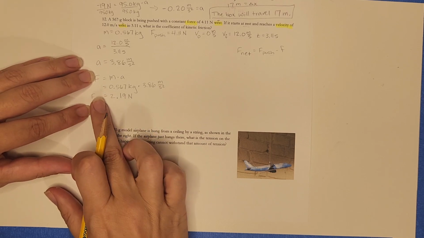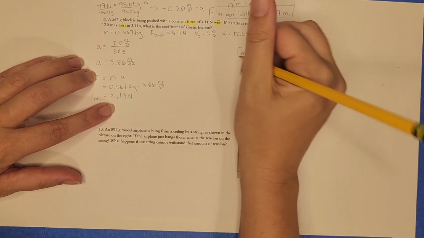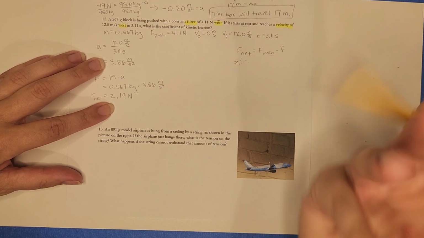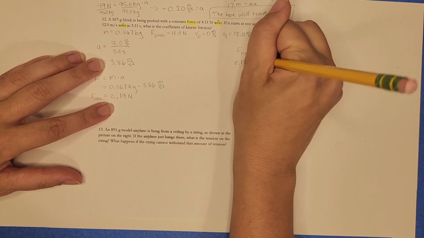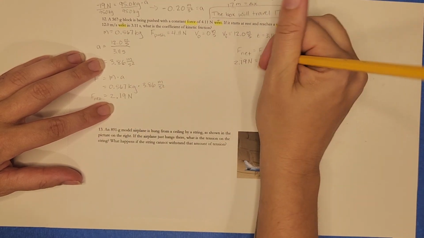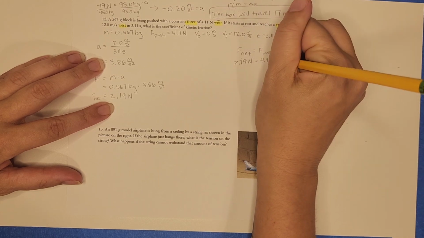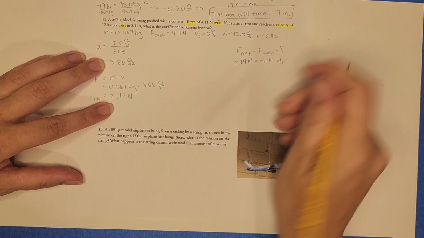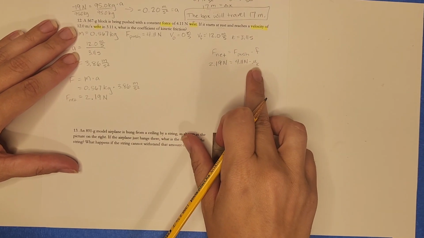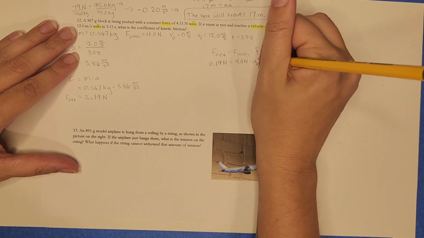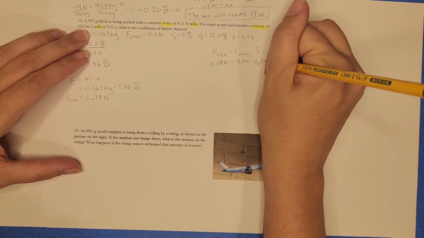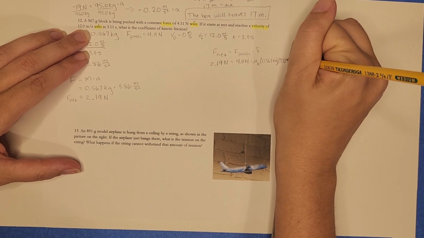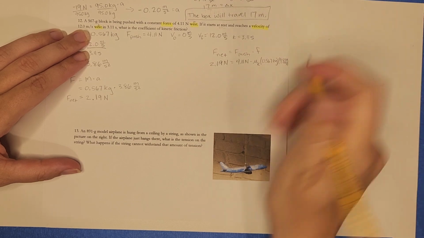Okay, and so now I can plug that in here. So 2.19 newtons equals my force of pushing. I probably did not give myself enough room for all this. Okay, the minus my coefficient of kinetic friction is an unknown, right? Times my mass, 0.567 kilograms, times my gravity, 9.81 meters per second squared. Okay, sorry, that's tiny.